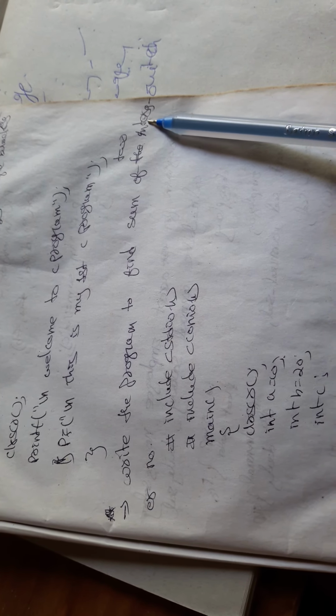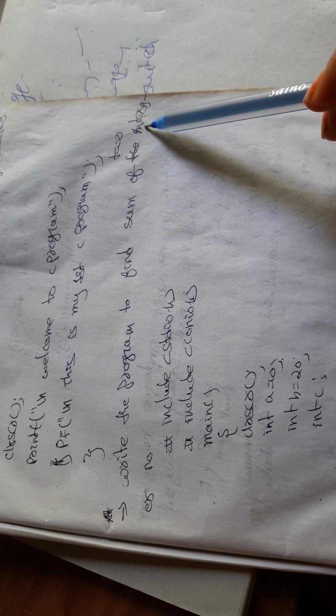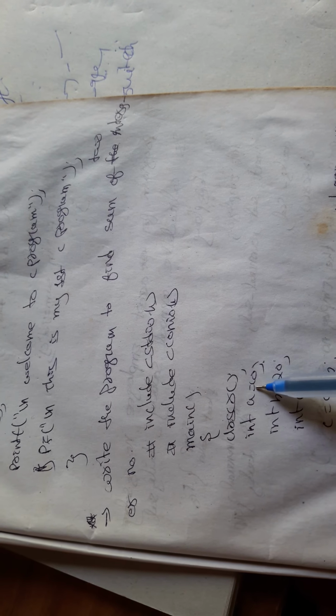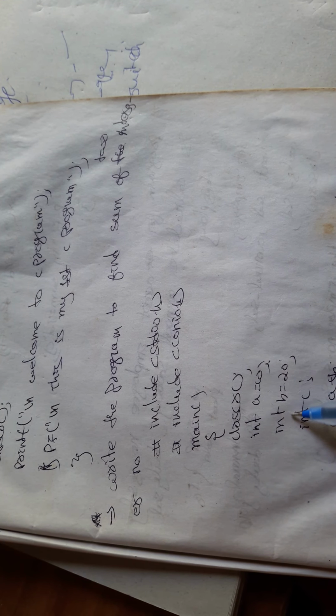Here, integer means we are declaring integers: int a equal to 10, int b equal to 20, and the data of a and b will be stored in c. Because these two are integers, c is also an integer, so int c. So c equal to a plus b. c has the data of a plus b.